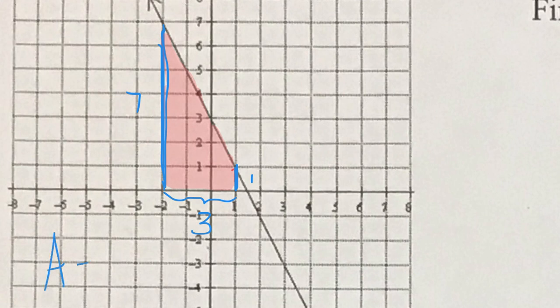So the area under the curve, our approximation, would be 1/2 of 7 plus 1 times 3, which is 1/2 of 8 times 3. 1/2 of 8 is 4. 4 times 3 is 12.